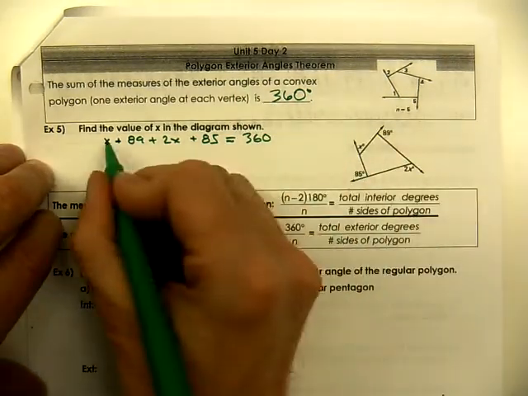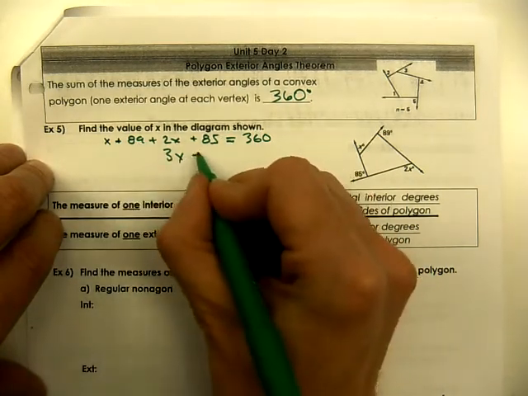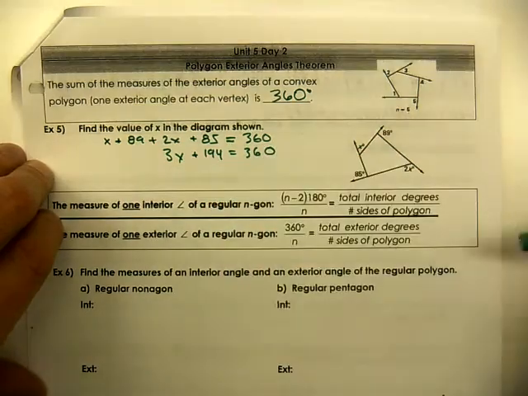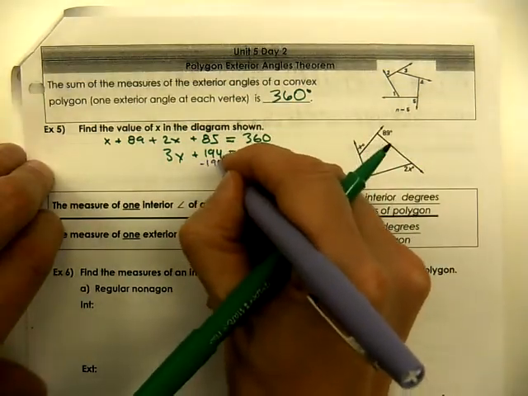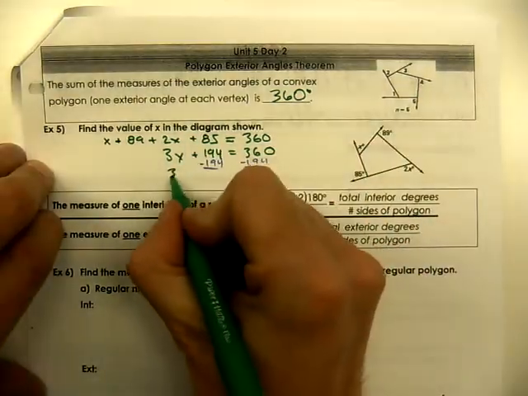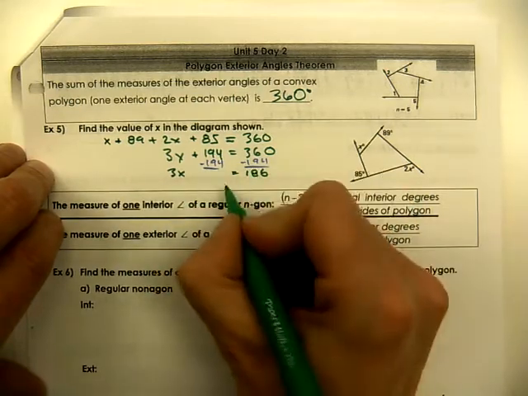So let's combine like terms. x plus 2x is 3x. 89 plus 85 is 194. Let's move the constant terms to the right-hand side. We're subtracting 194 from both sides. So 3x on the left equals 186 on the right, and then we'll divide away the 3.